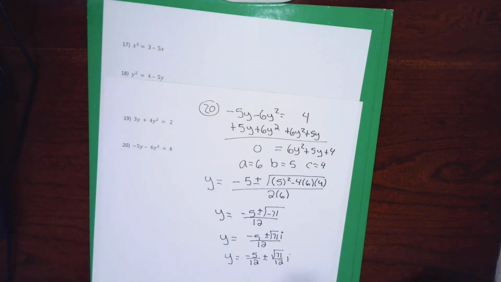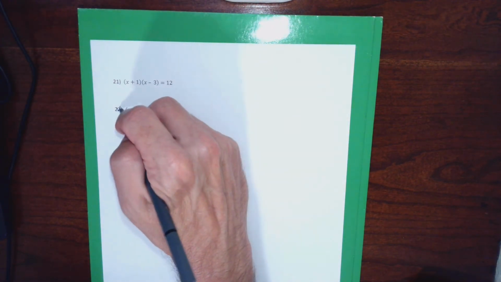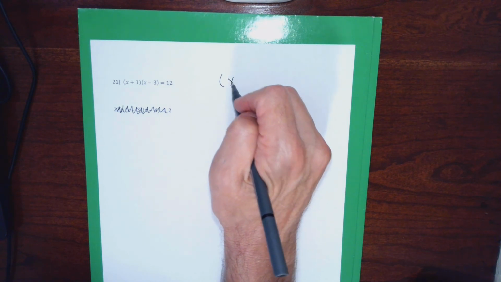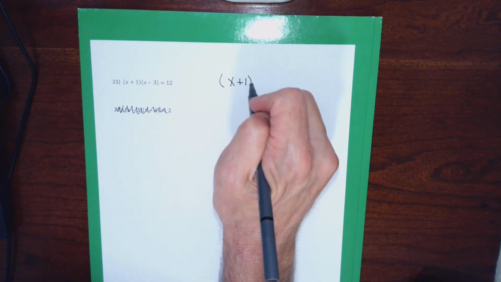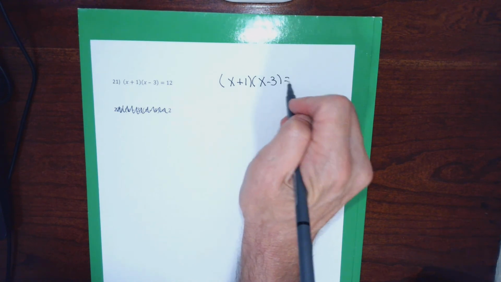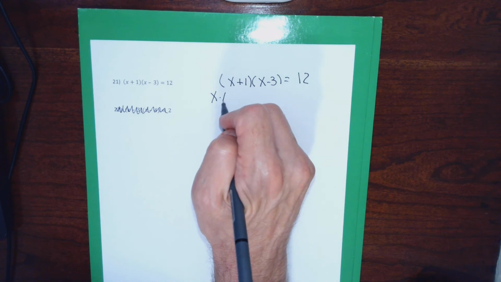Couple more. Let's do 21 of yours. 21 has a parentheses, which is absolutely not helpful whatsoever. Most of the rest of the problems have parentheses. That's the last thing you need for the quadratic formula. The quadratic formula needs 3 individual terms, and it needs to be set equal to 0. This is way far away from being able to use the quadratic formula. If there's parentheses and I want to use the quadratic formula, I need to get rid of the parentheses.